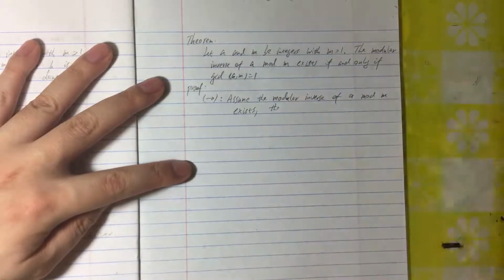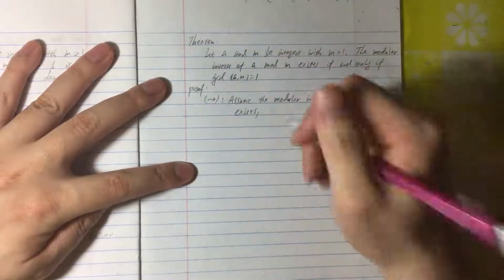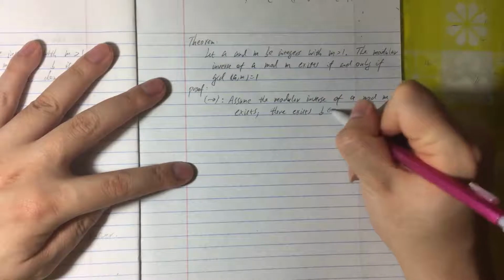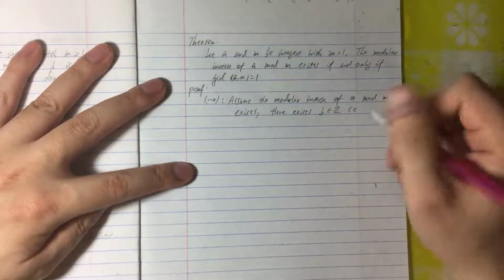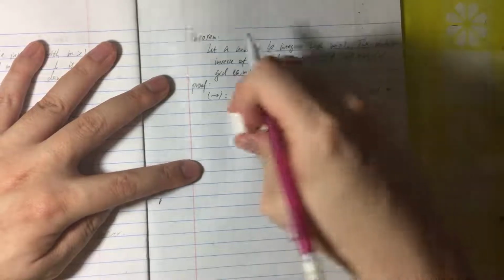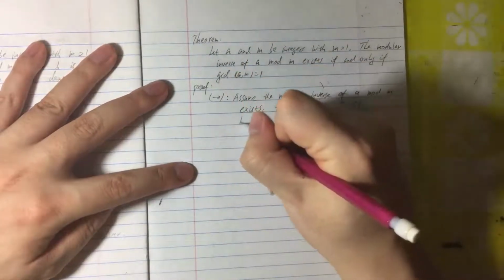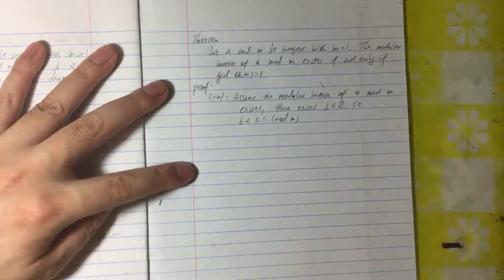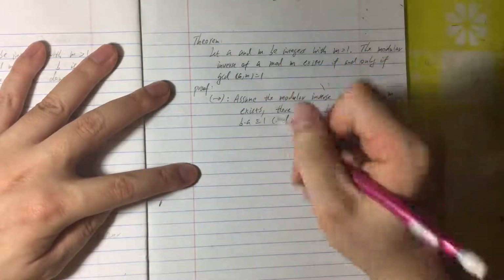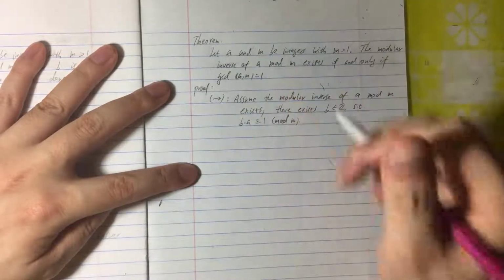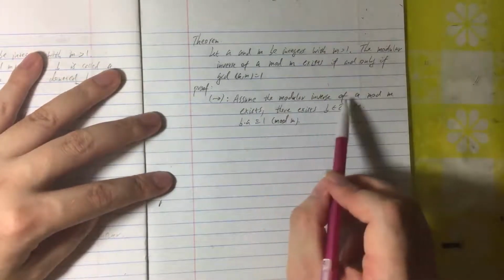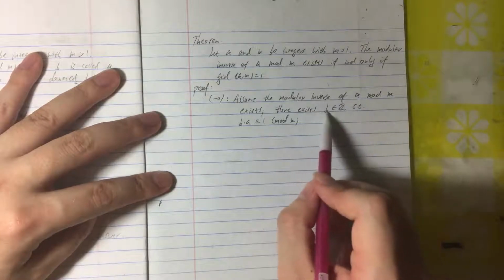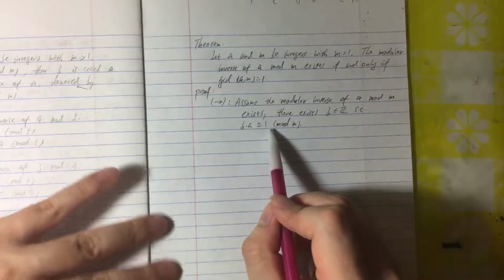Then there exists an integer b such that b times a is congruent to 1 mod M. This b is the inverse of A.